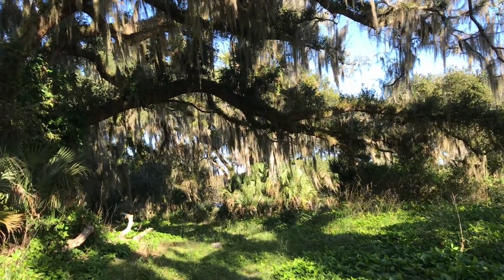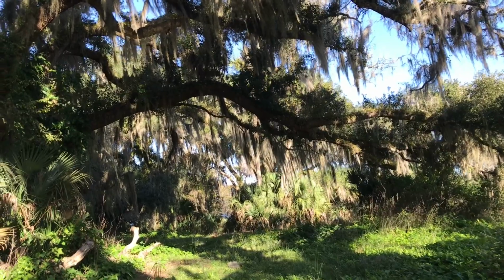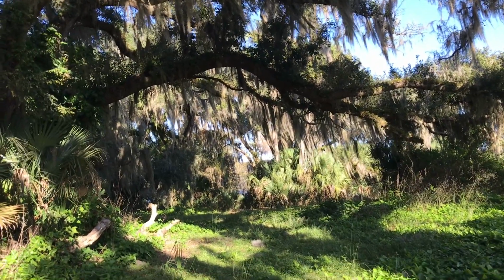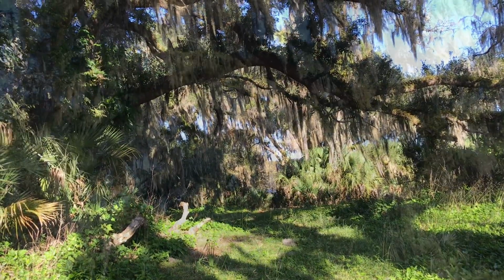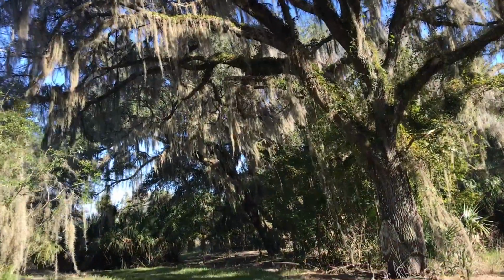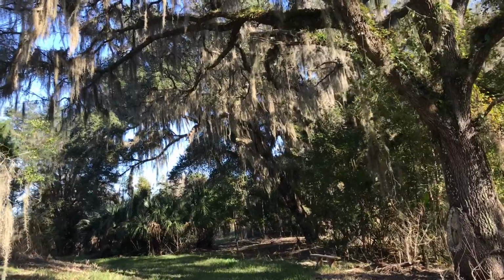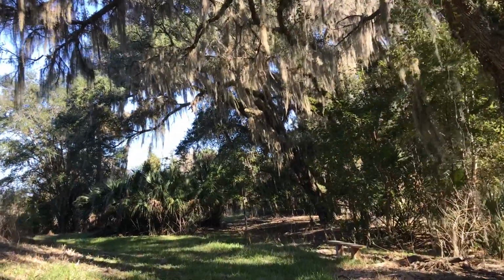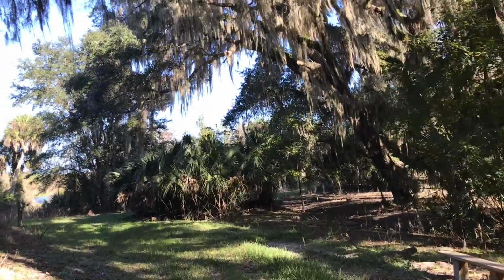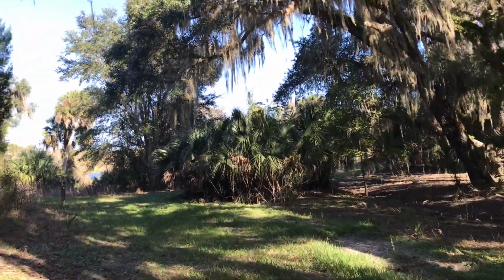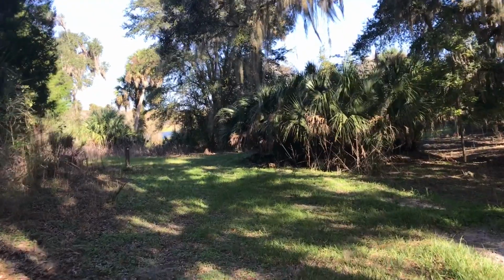And I get a view of the river right here. In the distance, you can see it. We're getting closer to the river.